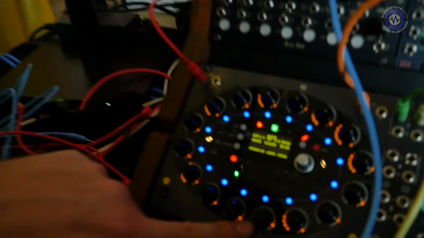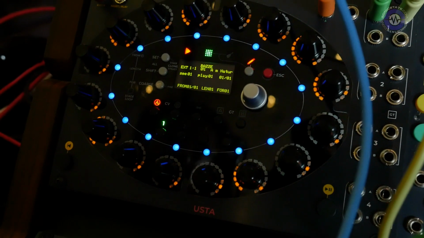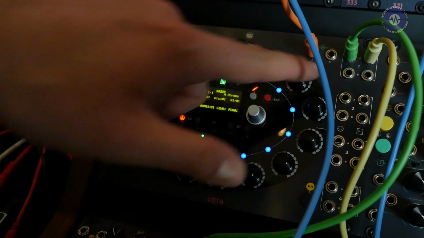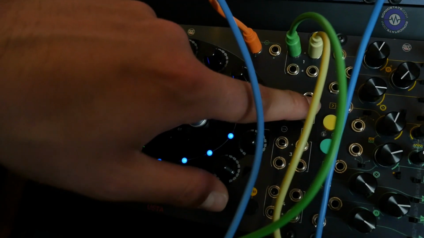So this year we finally have the sequencer from Frap Tools. It is called uSTA. It is a 4-track sequencer where in each track we can have 2 control voltage and 2 gate outputs.